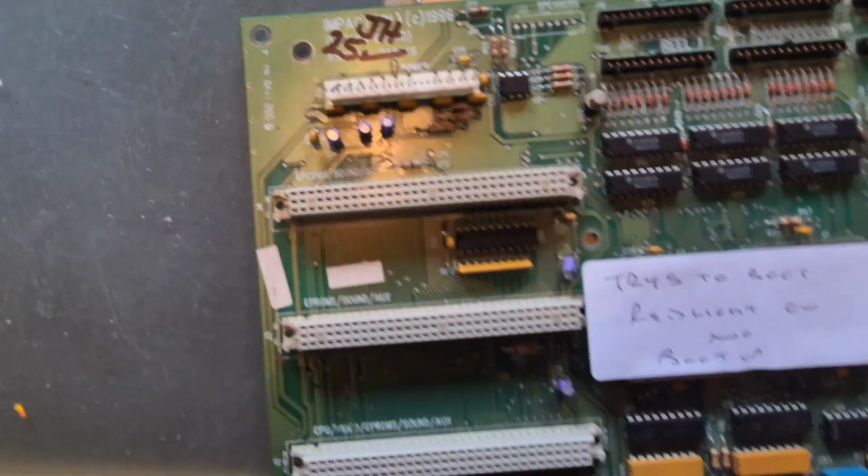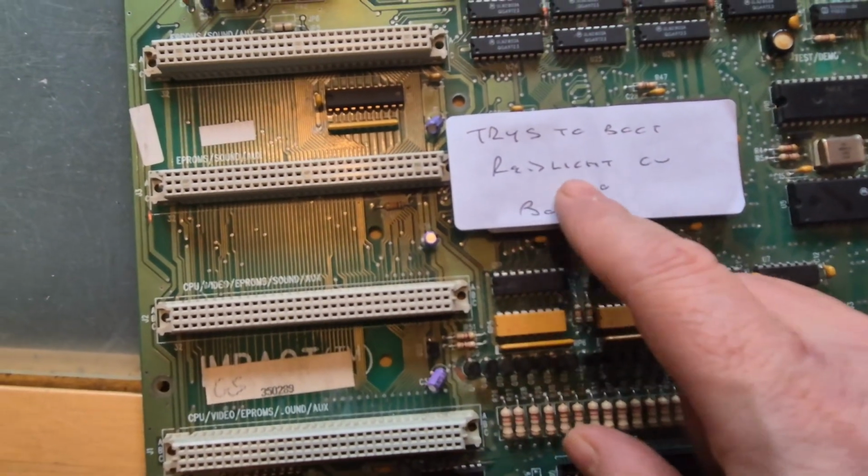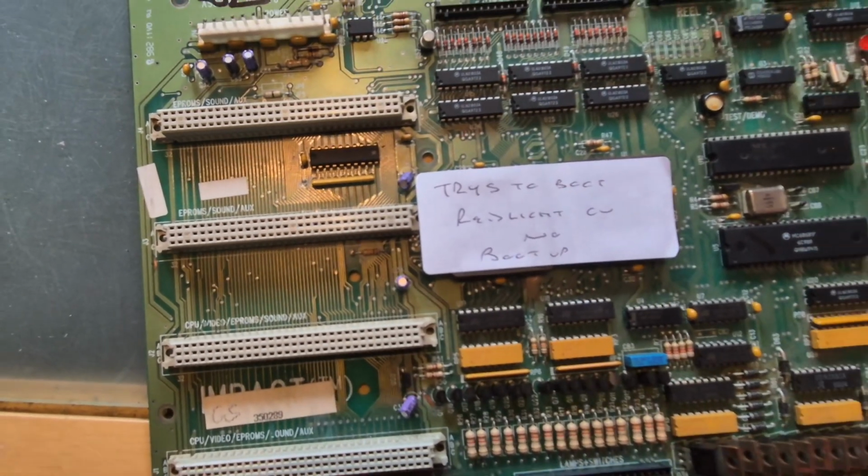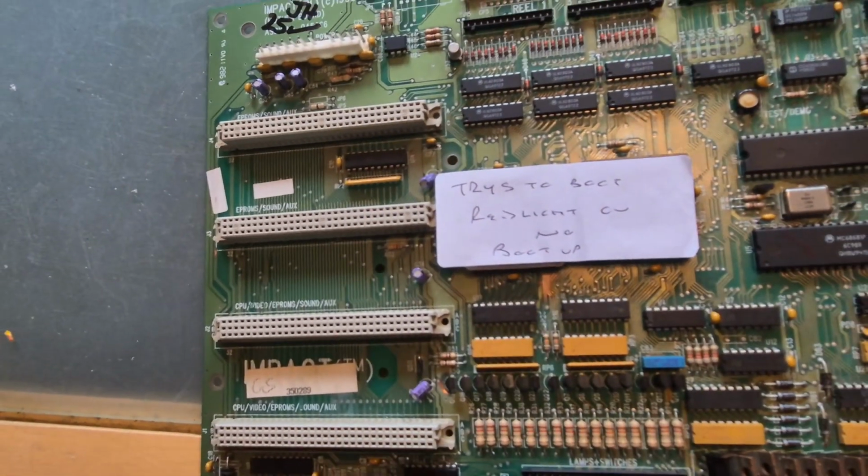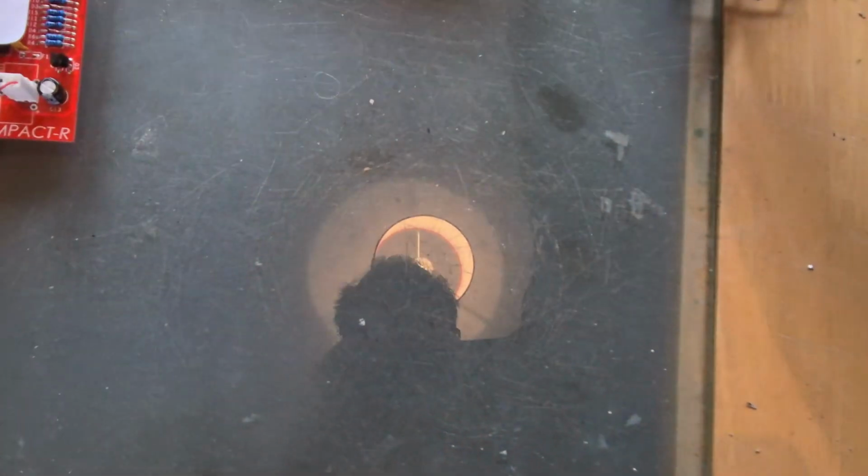Moving swiftly on. That's the board that I've done in the past, look, last year. And that tries to boot, red light on, no boots, that just doesn't boot at all. Okay, so that's that one.